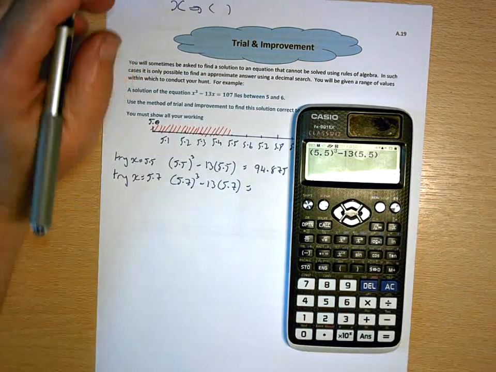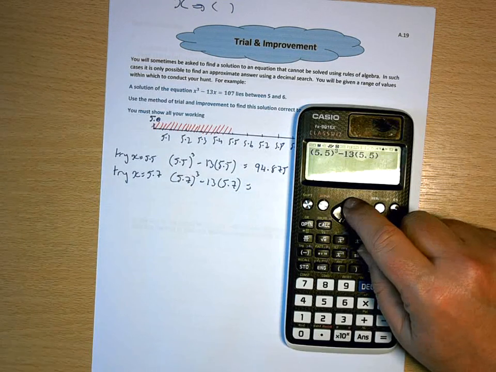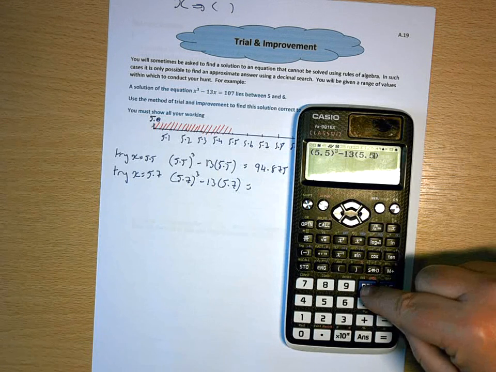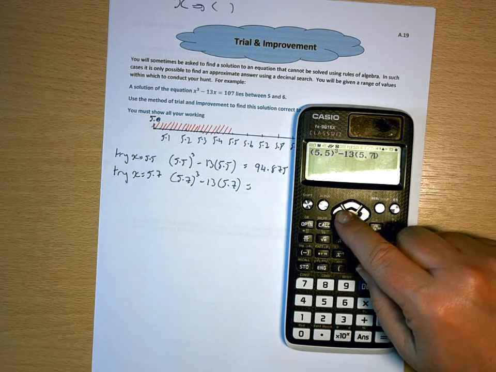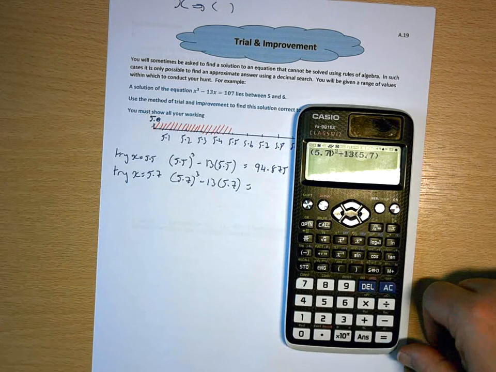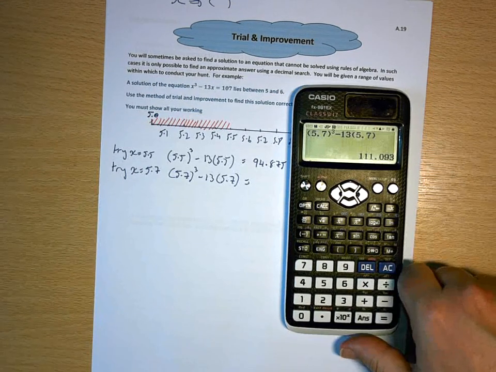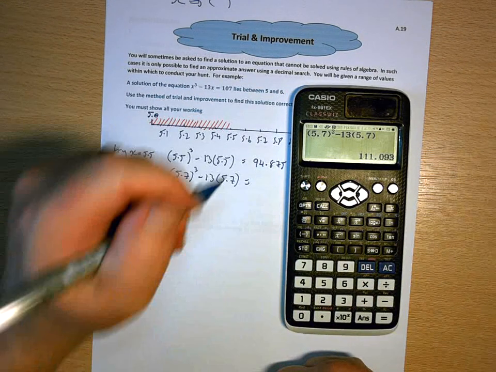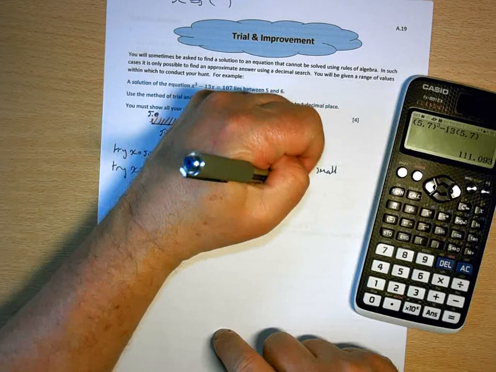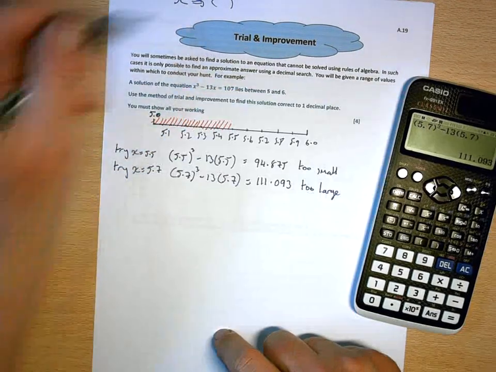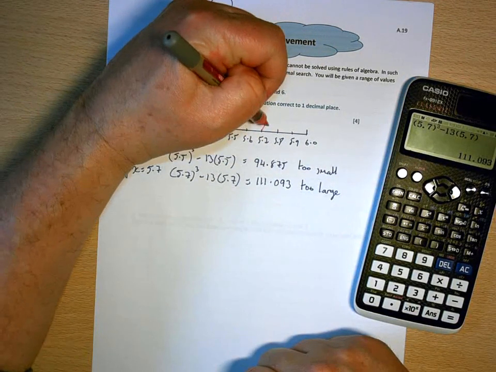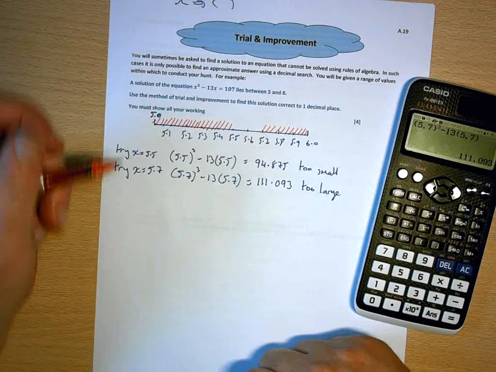So we go back to our calculator. We don't have to type that again because we can use the cursor keys to move ourselves back up through the equation. I'm going to change that to 5.7, and I'm going to change that to 5.7. And that's 111.093. I'm looking for 107, so that's too large. Which means everything greater than 5.7 is also too large. So I can take that out.